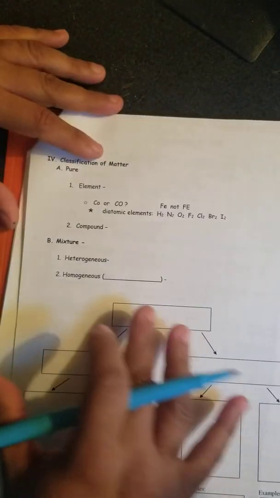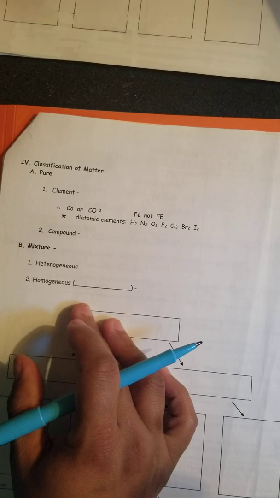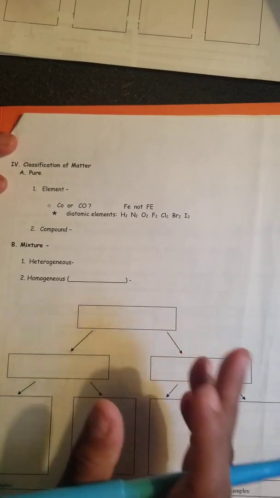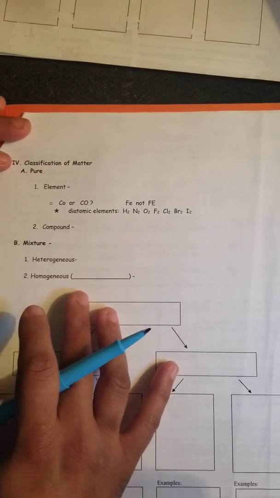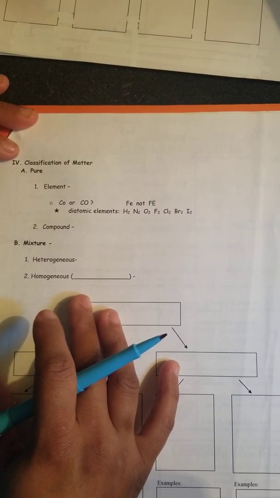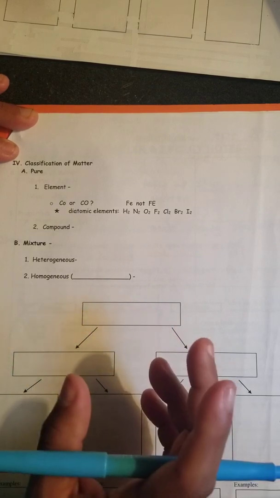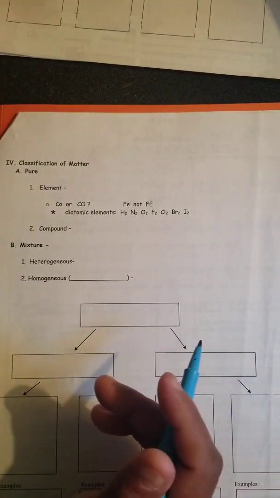We're almost done. Classification of matter. So now this unit is all about matter, okay? But one thing that we do in chemistry class is we like to separate and categorize it.